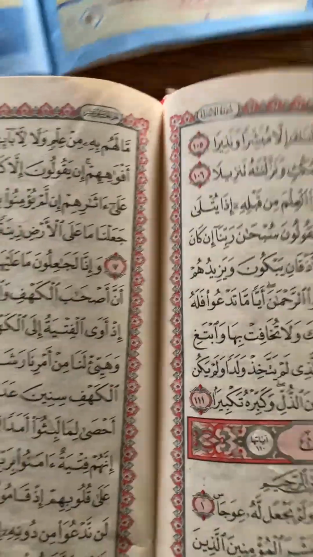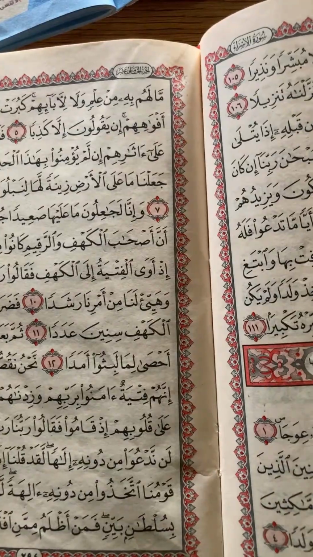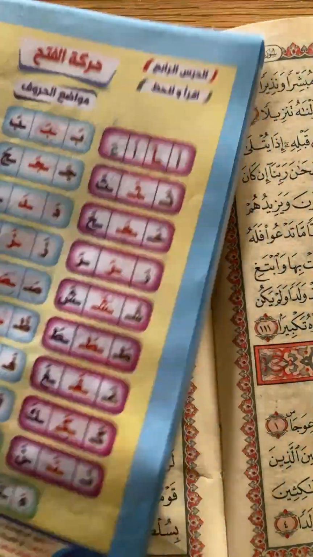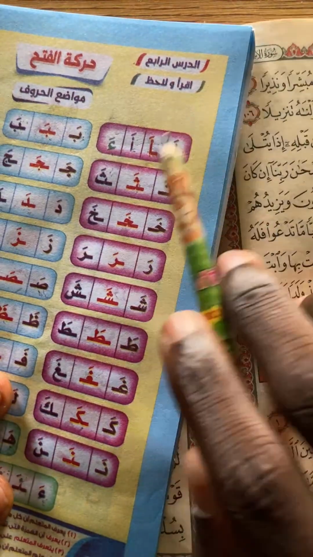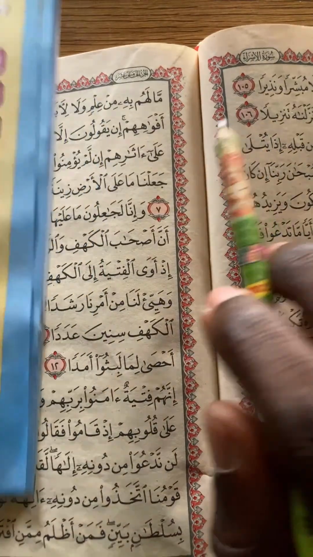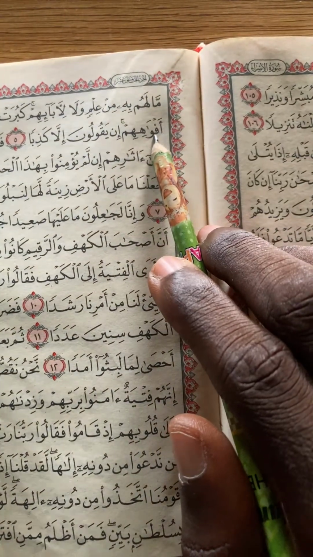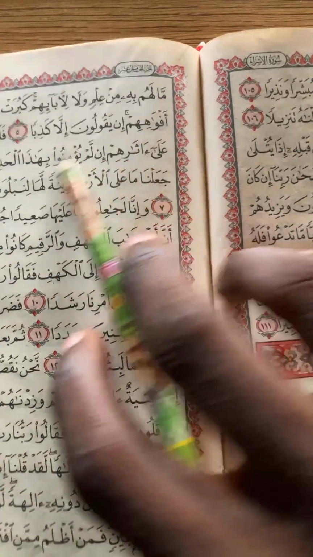Here's the Quran. Let us open it. We bring an example of each alphabet. I hope you are seeing it. Now we are bringing the first alphabet, alifun. You can see this one. Af, af. This is the centered alifun, as we say.